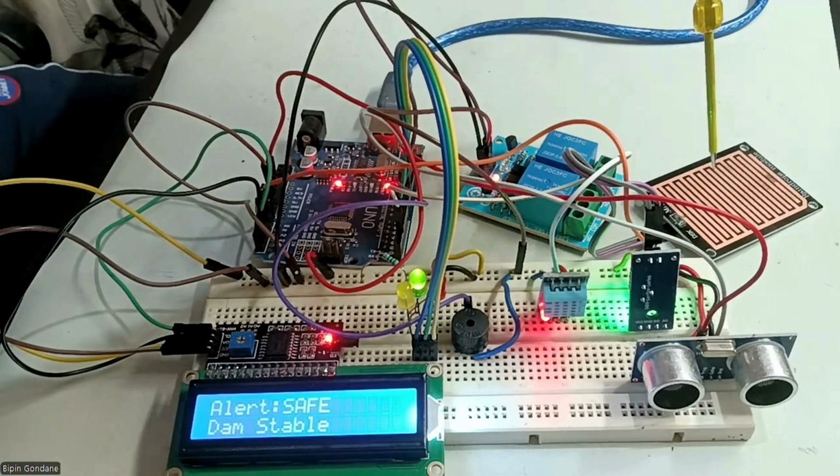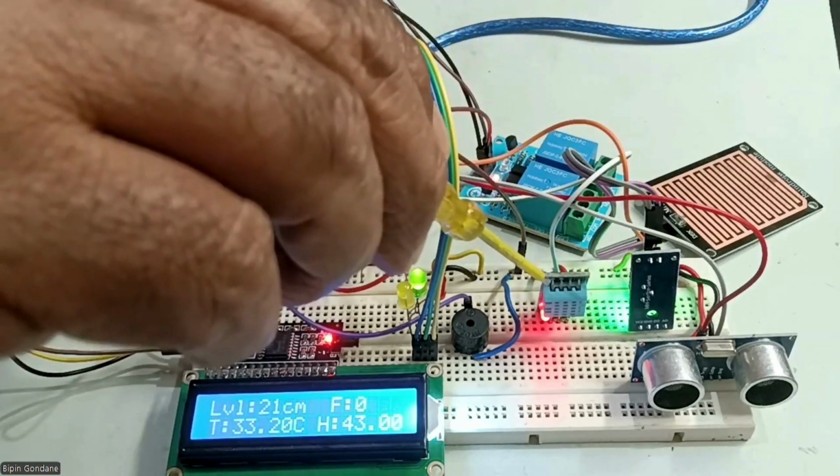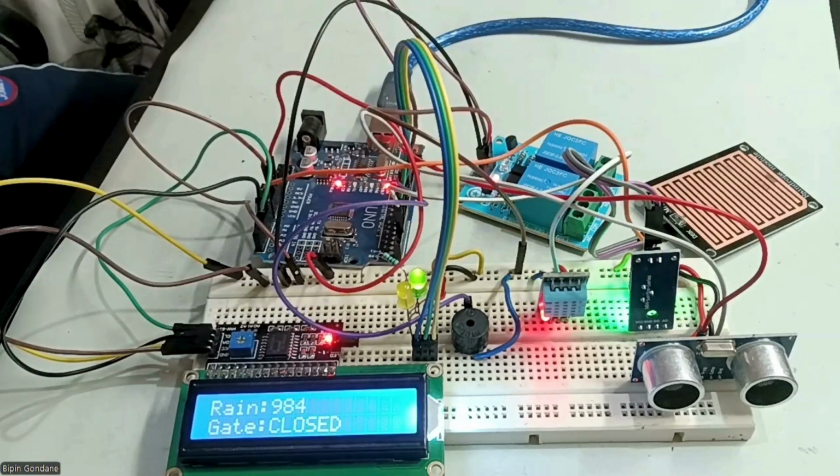This is my rain sensor. This is the ultrasonic sensor and the temperature humidity sensor. One more sensor is there, that is the water flow sensor. I don't have the water flow sensor, so I didn't use that sensor.